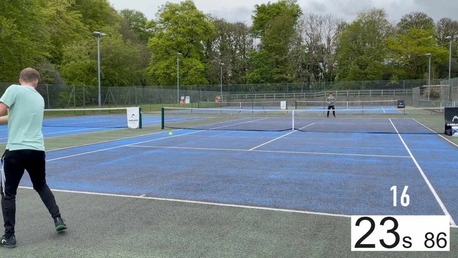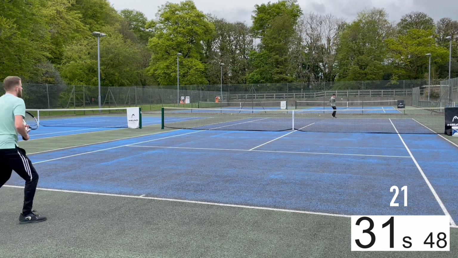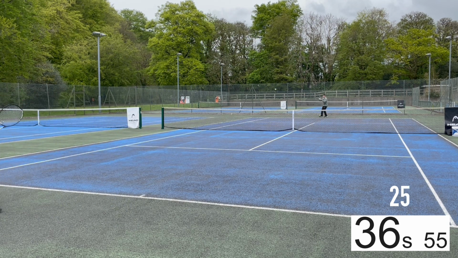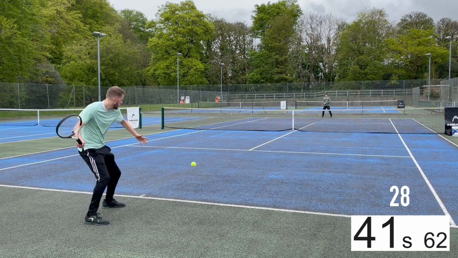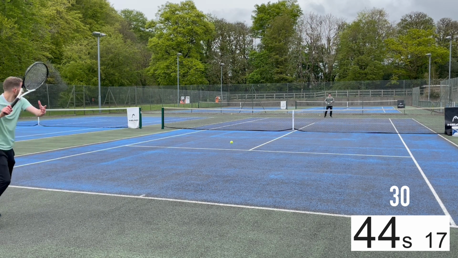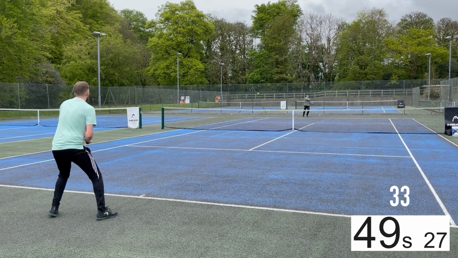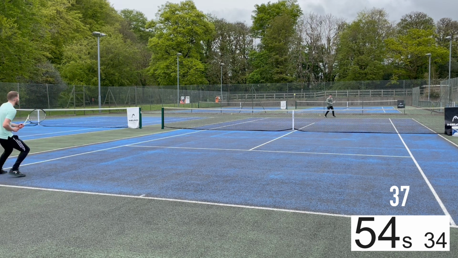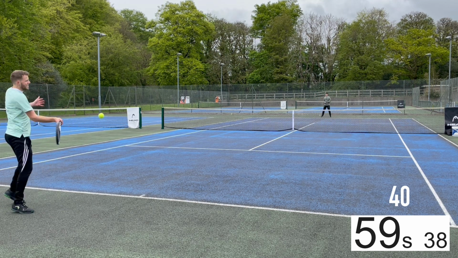Now, a good way to practice this is you can rally with someone of similar ability and time yourself and see how many shots you can hit in 60 seconds in a rally. Now, obviously, the more shots you hit in 60 seconds, the faster the tempo of the rally was, so that means the shots were quicker, and the less shots you hit, the slower the tempo of the rally. Now, of course, the faster the tempo, the harder it is to keep control of your shots. So it's not only good to practice increasing the speed of your shots, but it's also going to help you practice that consistency and control when you increase the speed.